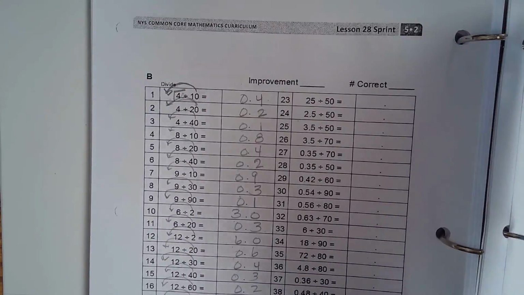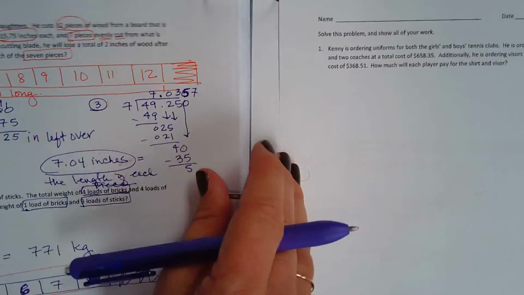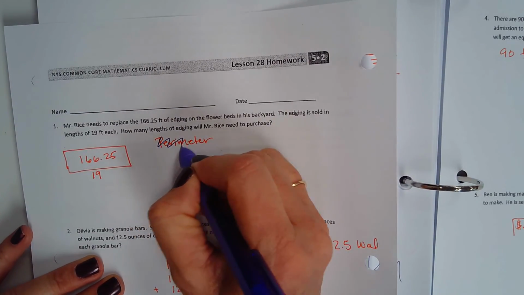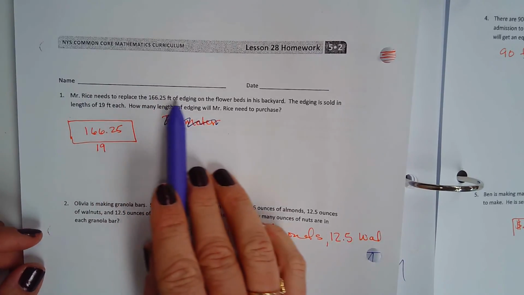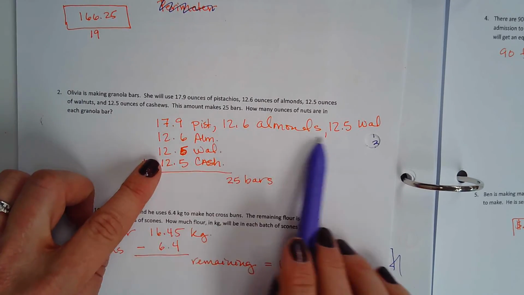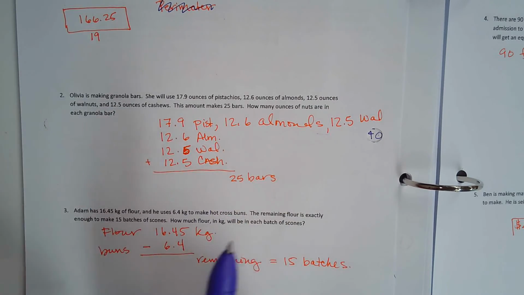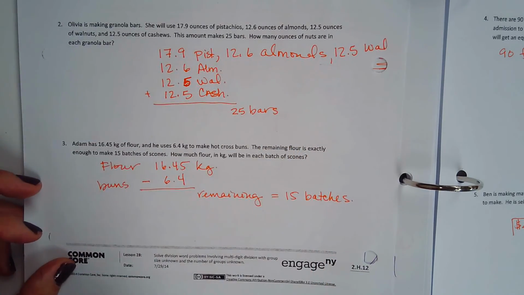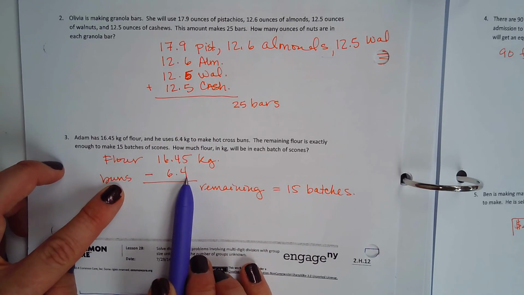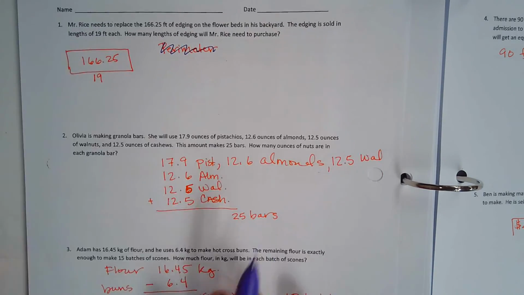Now, let's go through just the homework and take a look at some of the problems on the homework. So Mr. Wright needs to replace some edging on a flower box. Here, I started writing it out and realized, what are we really solving for? How many ounces of nuts are in each granola bar? We have 25 granola bars. Then we have some flour, and then we subtract some buns, and the remaining is divided equally between 15 batches.